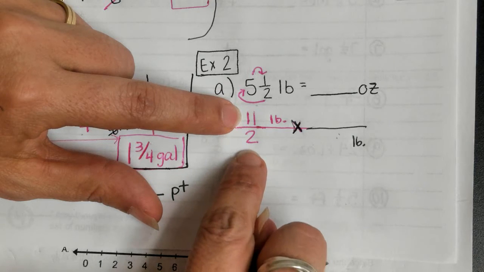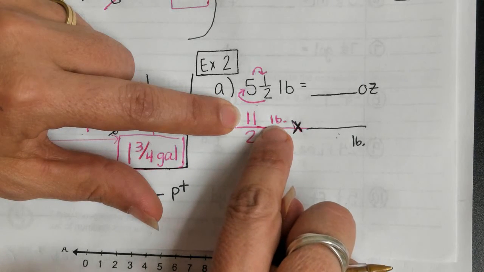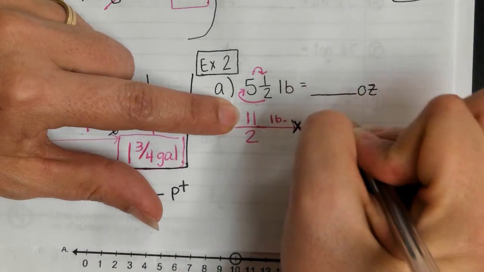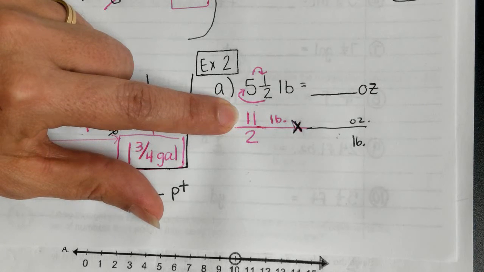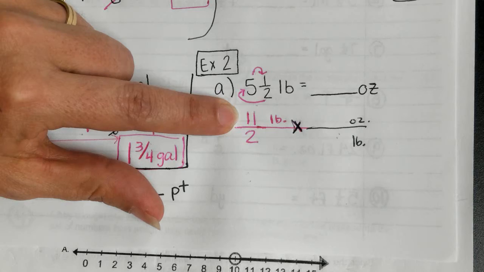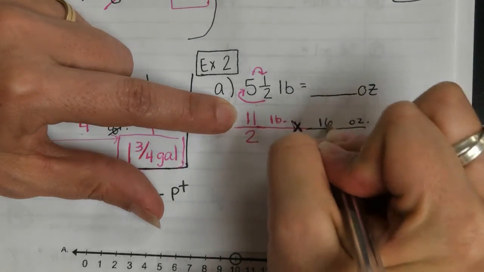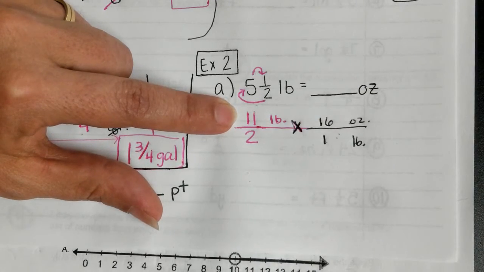That gives me a top and a bottom. Now, LB's on the top, LB's on the bottom for pounds. But I need ounces on the top. So to look over there and find my measurement, it is how many ounces in a pound? 16. So 16 goes with ounces, 1 goes with pound.